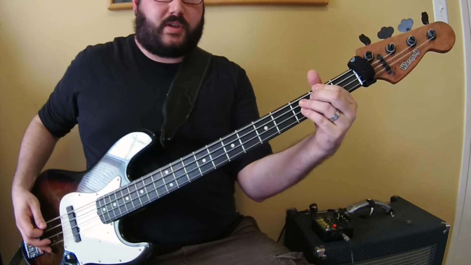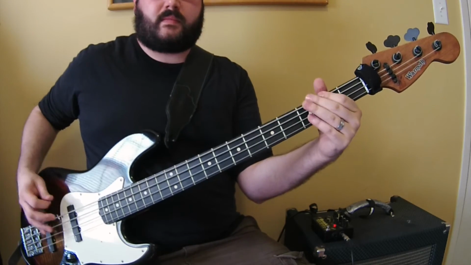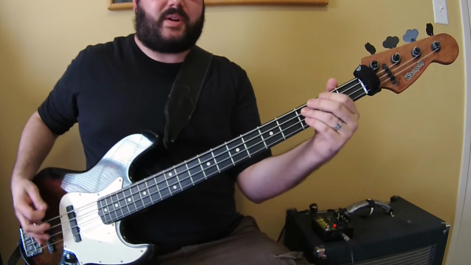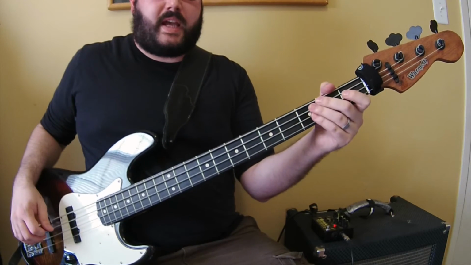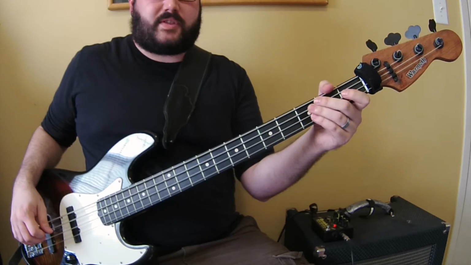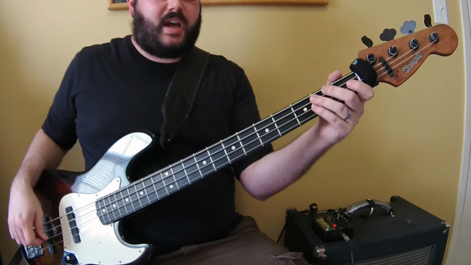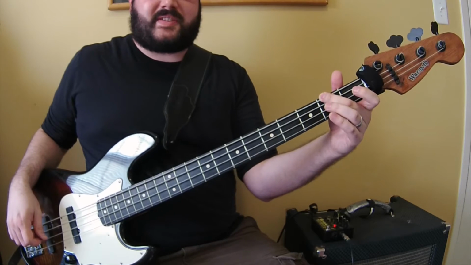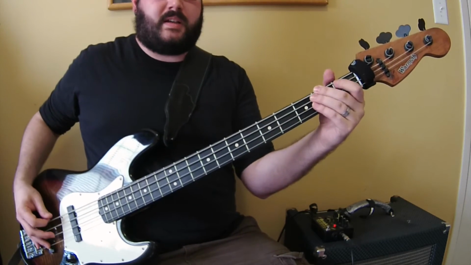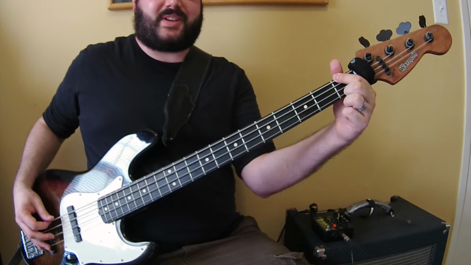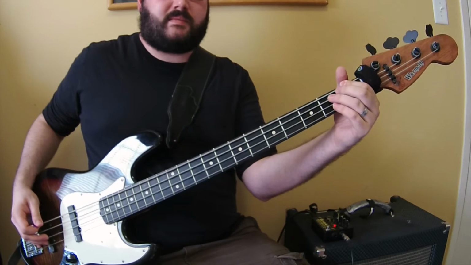We'll just go 2, 3, 2, 0, 2. Only 2 beats total. 1, 2. And then we're into this little transitional sequence to get back to the next part of the bridge. Full measure of 16th notes on the 2nd fret of the E. 2, 3, 4. Then full measure of 16th notes on the 1st fret. 1, 2, 3, 4.